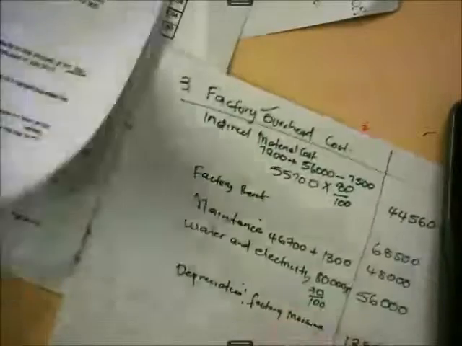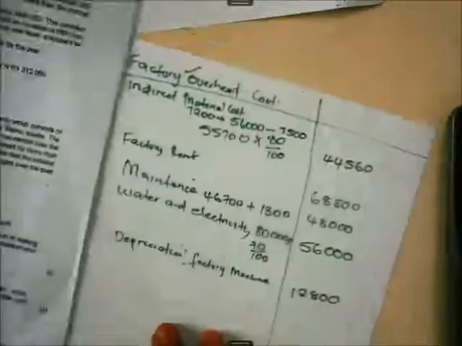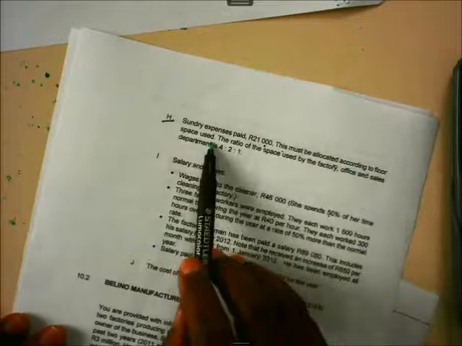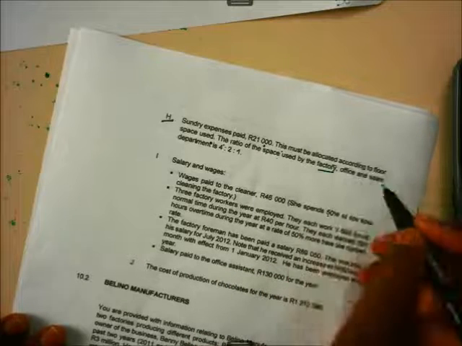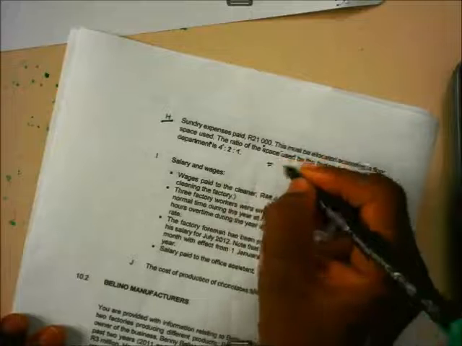Okay, let's go to another page. Number H. Sundry expenses paid 21,000. This must be allocated according to the floor space used. The ratio of the space used by the factory, office, and sales department is 4 to 2 to 3. So we say 4 plus 2 plus 3, the total will be 7.